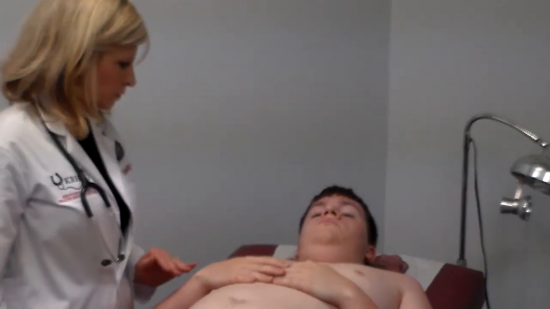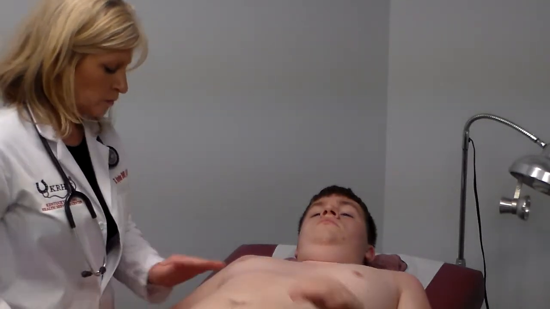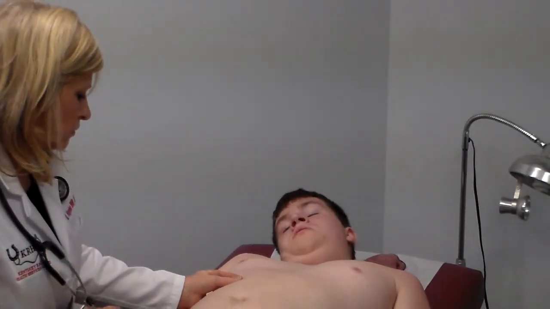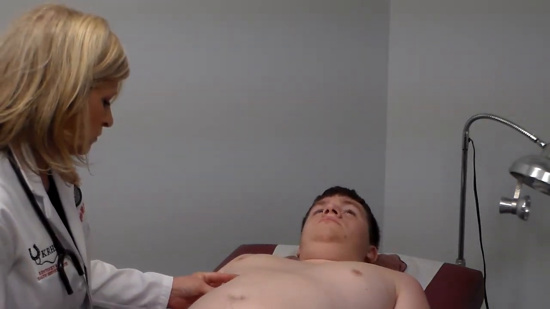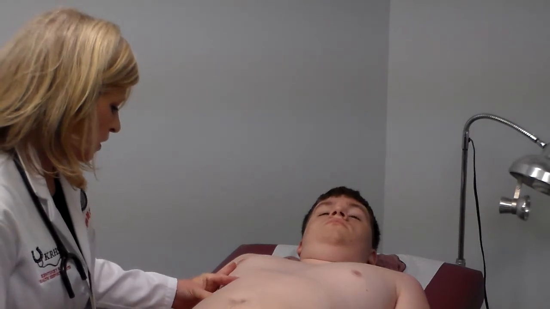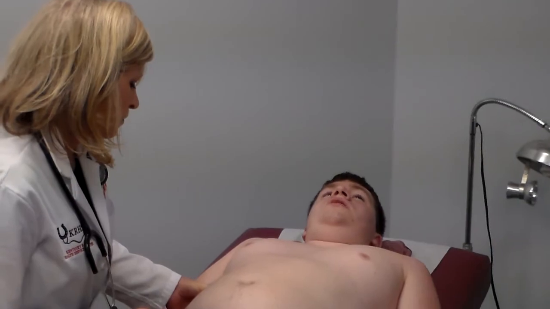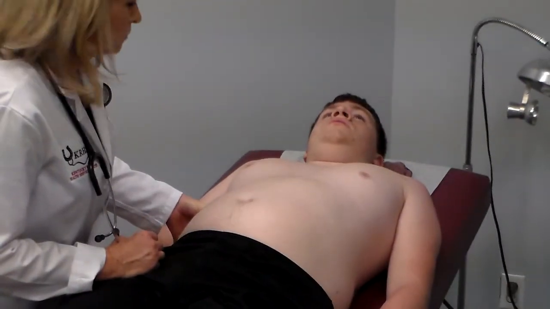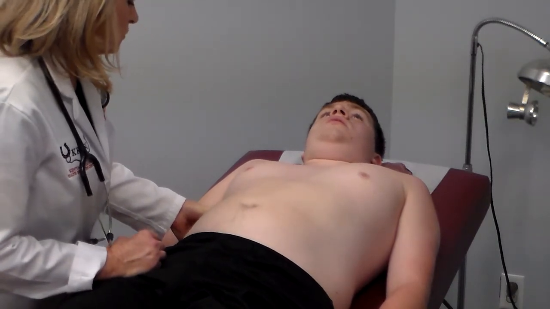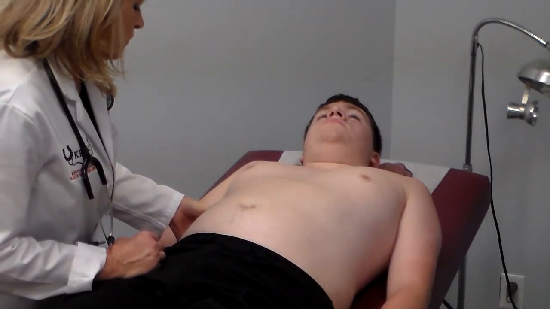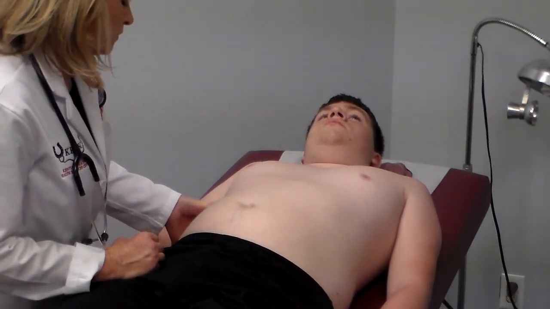Next, you examine for Murphy's sign. Use your left thumb or fingers of the right hand at the intersection of the costal margin and lateral border of the rectus muscle. Deep. You ask the patient to take a deep breath and move your examining hand superiorly. You're observing for cutoff inspiration.